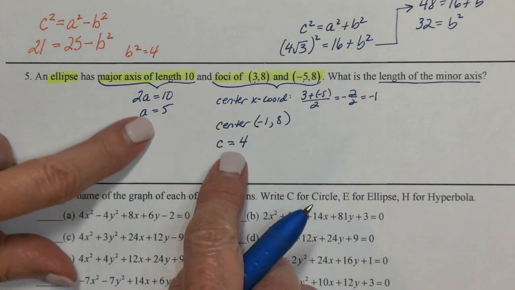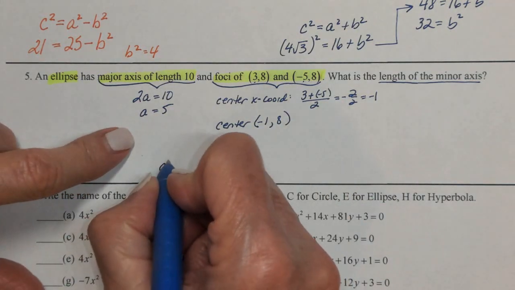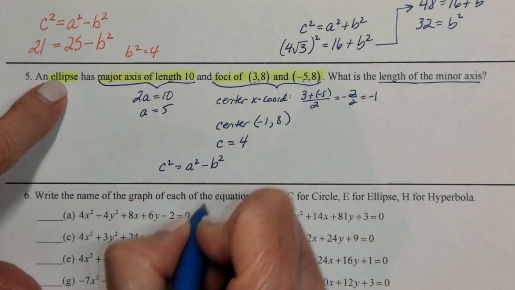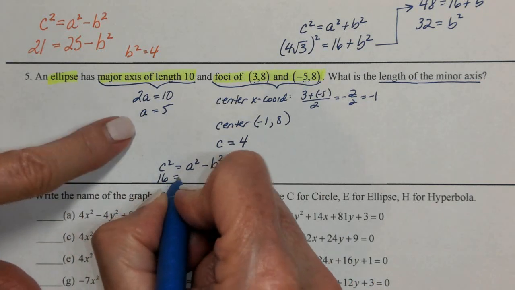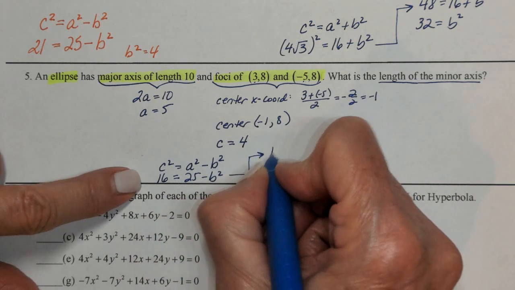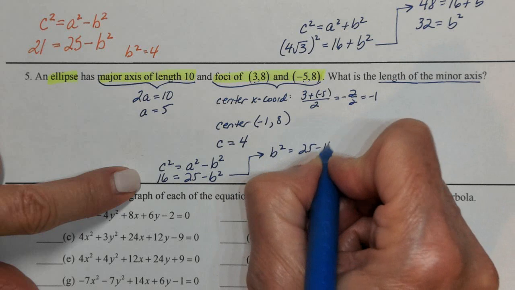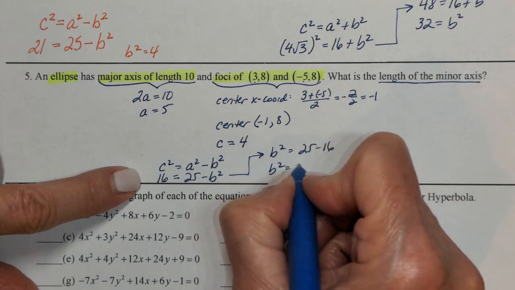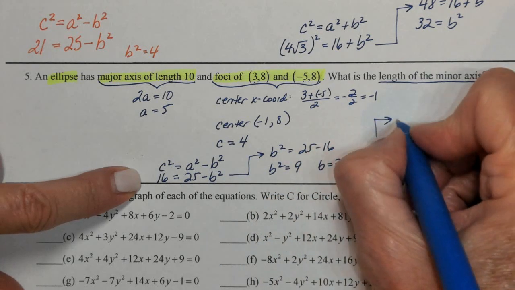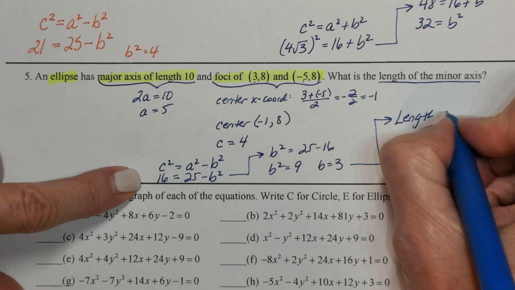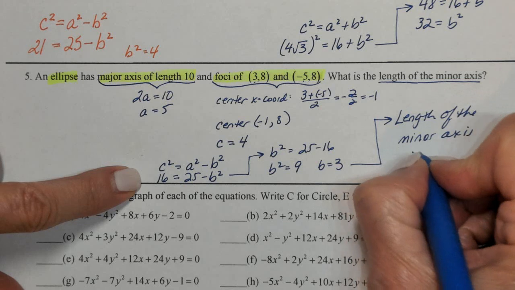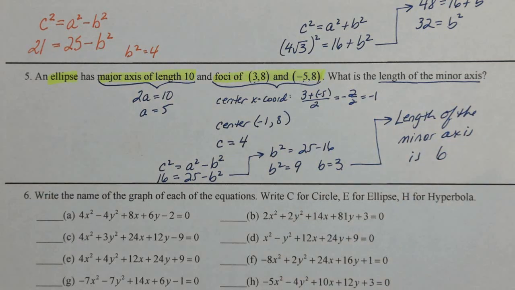Now that we have those two, I can get little b, because c squared, for an ellipse, c squared is a squared minus b squared. So 16 is equal to 25 minus b squared, which means b squared is 25 minus 16. B squared is 9, so b is 3. So to answer their question, the length of the minor axis is 6. 2 times b.